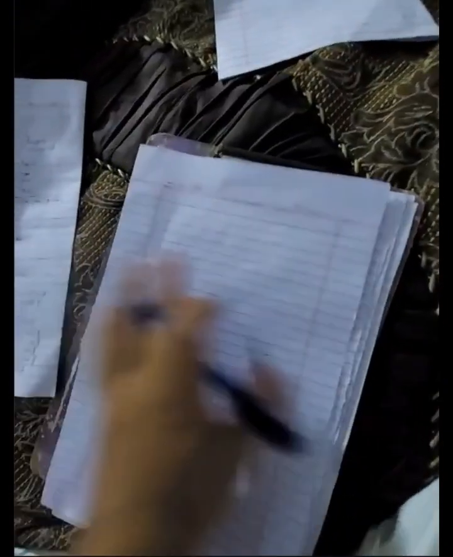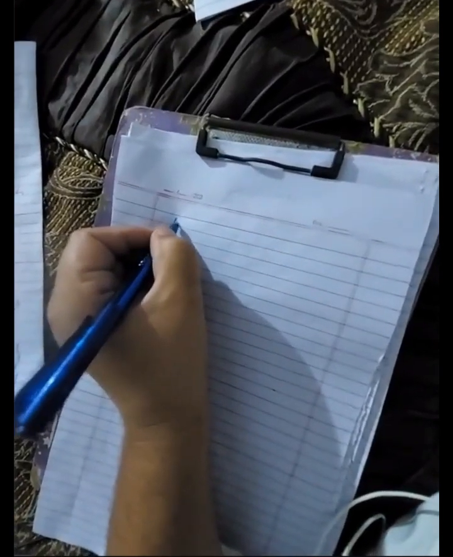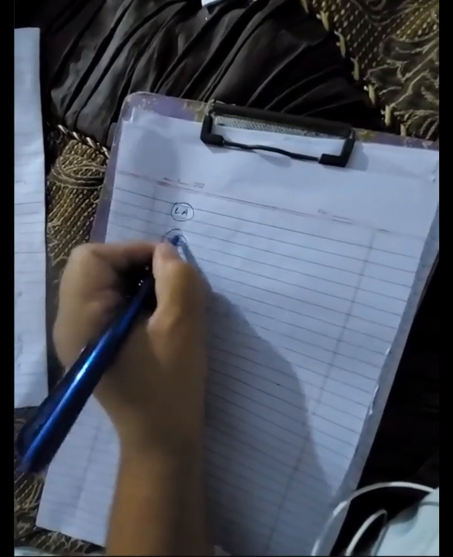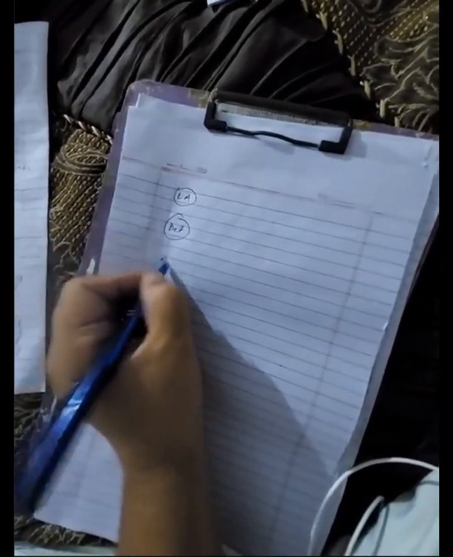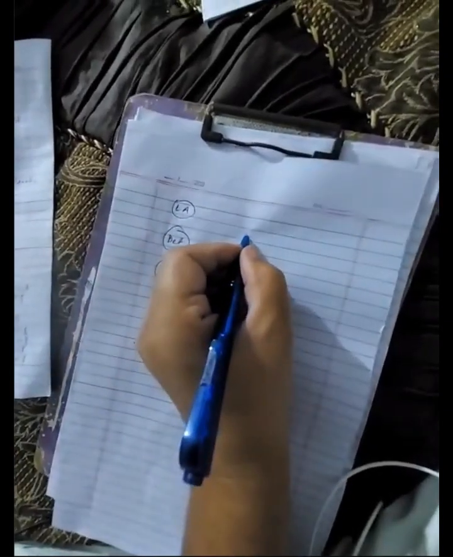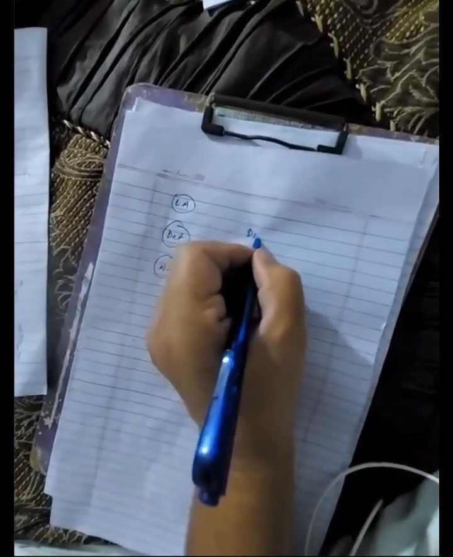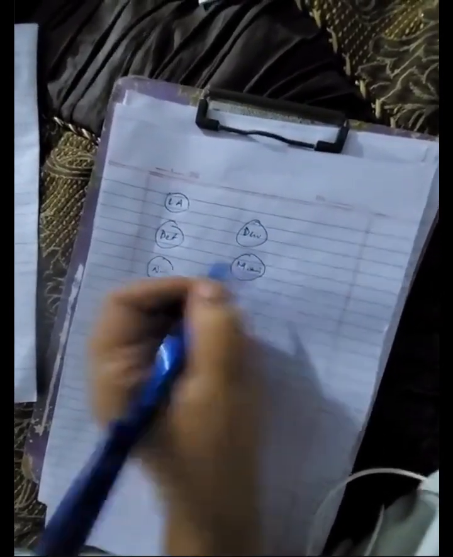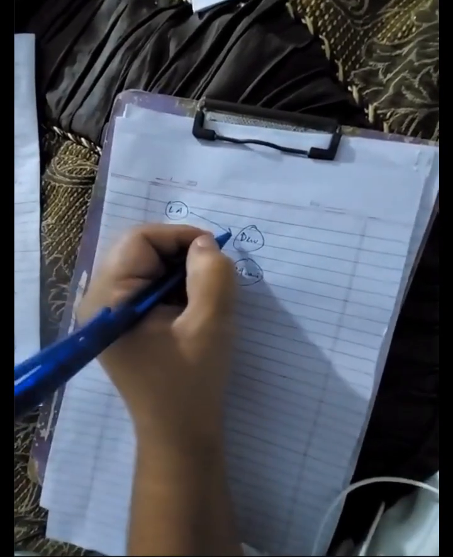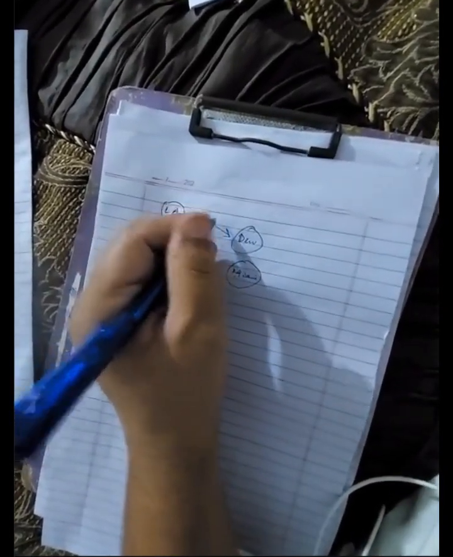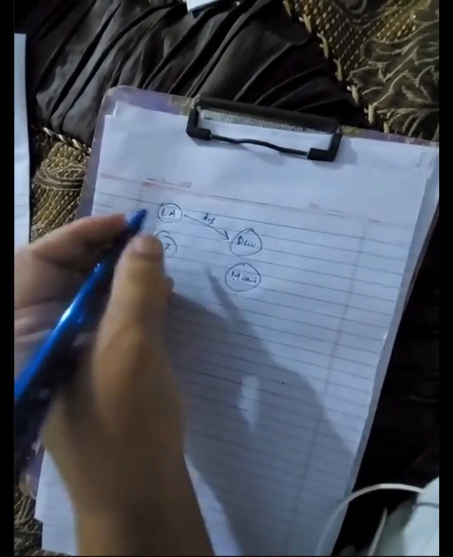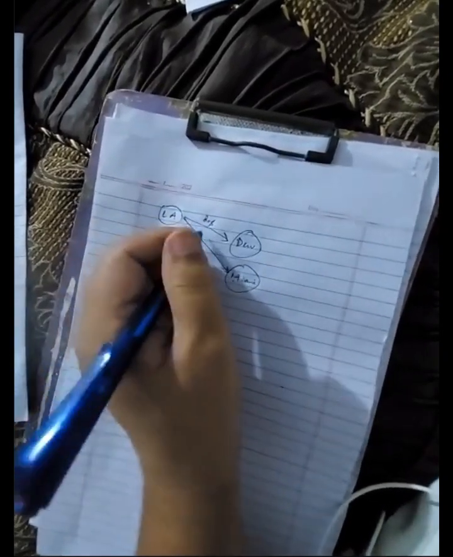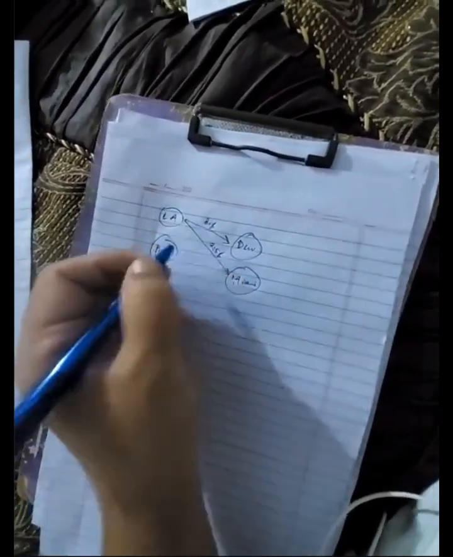Okay, I can model the problem as, for example, here we have LA as origin, Detroit as origin, and New Orleans as origin, and we have two destinations, Denver and Miami. Now the cost from LA to Denver is $80, and from LA to Miami it is $215.